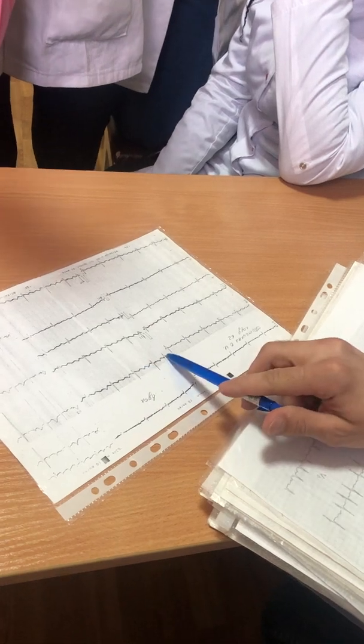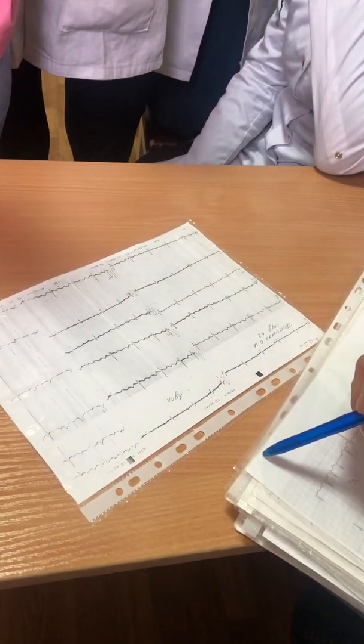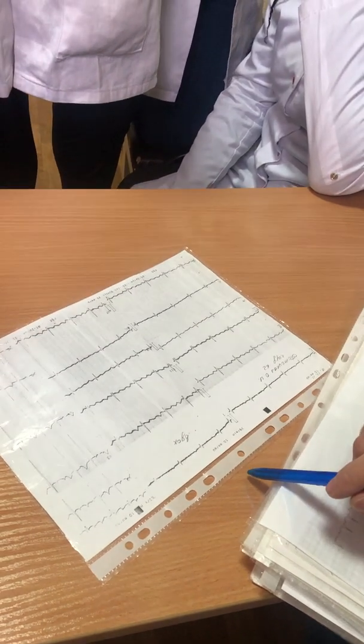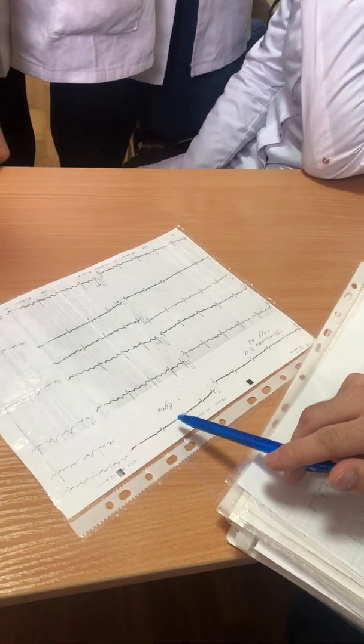To do it, you need to find P wave in second intercostal space. In this case, P wave is absent. If P wave is present, it is sinus rhythm. If P wave is absent, it is non-sinus rhythm.